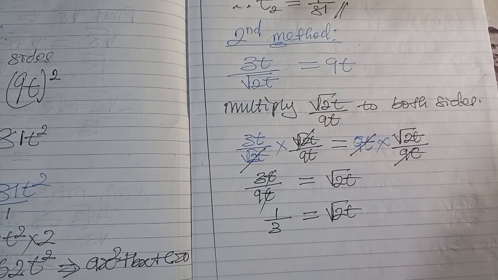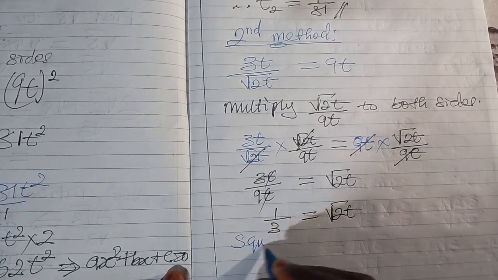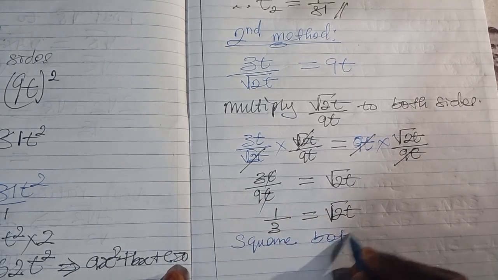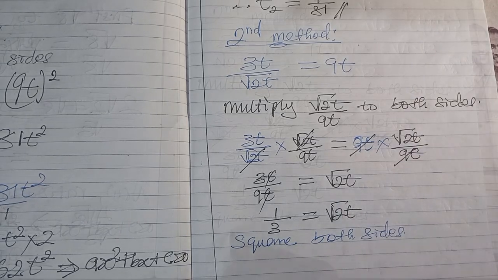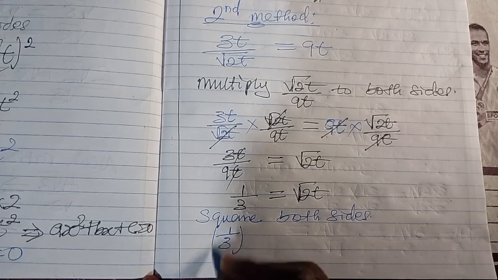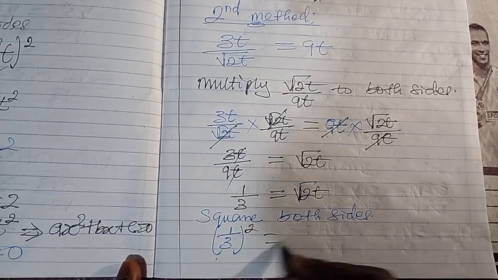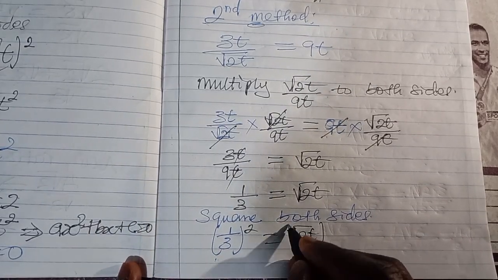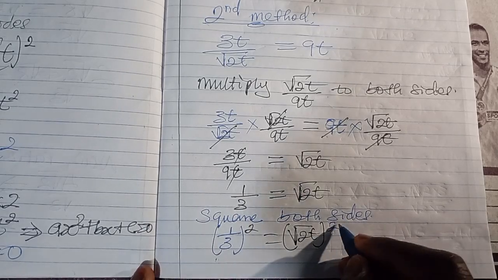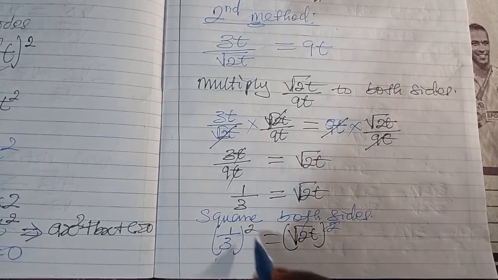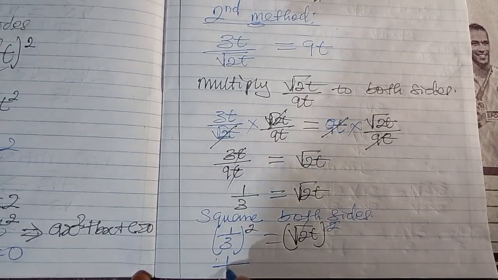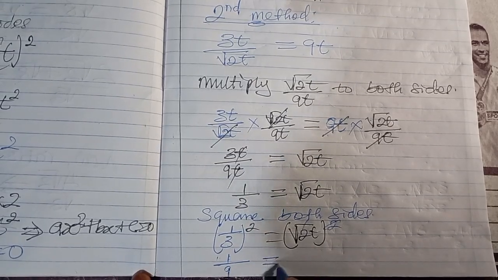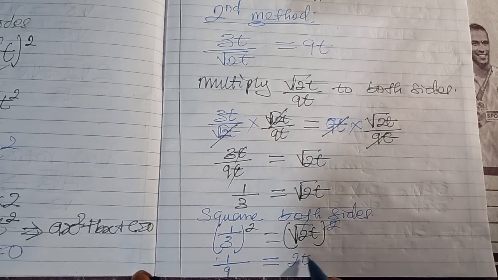Now, let's take the square of both sides. 1 over 3 all raised to power 2 is equal to root 2t all raised to power 2. These 2 here can cancel the radical sign. So 1 raised to power 2 is 1, divided by 3 raised to power 2 is 9. This is equal to 2t.